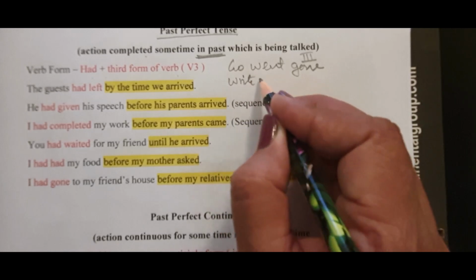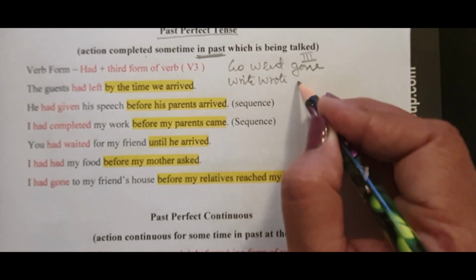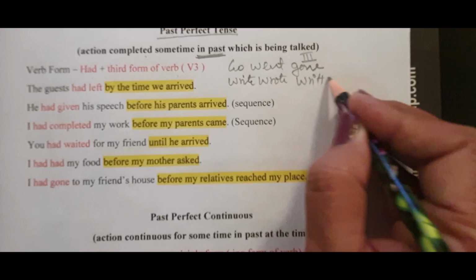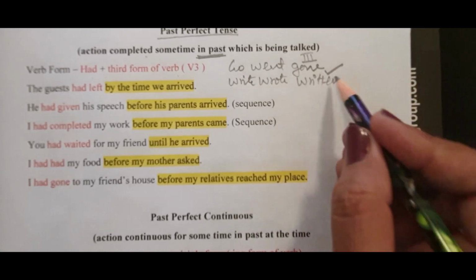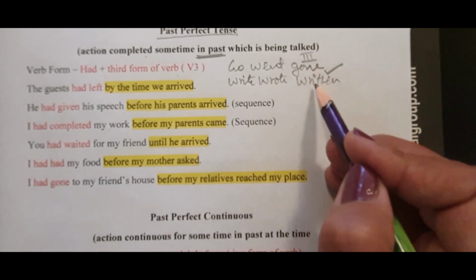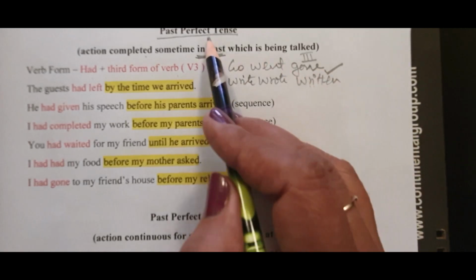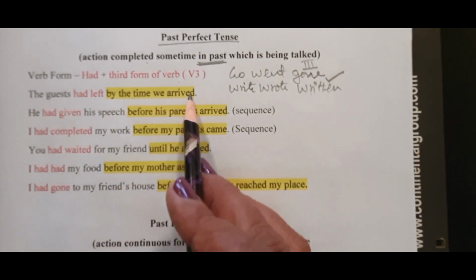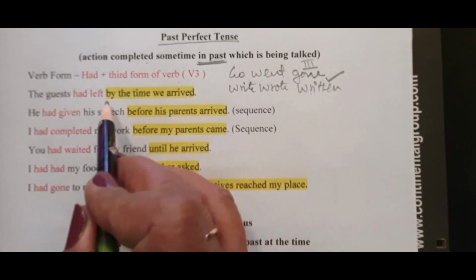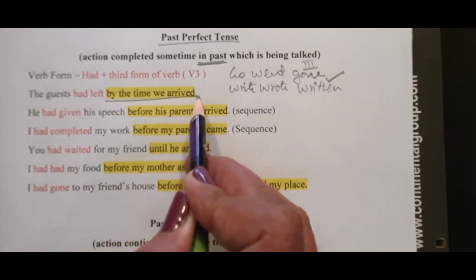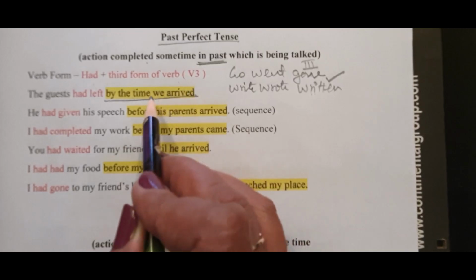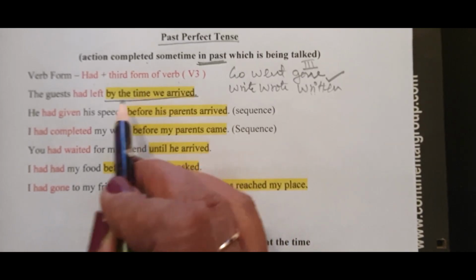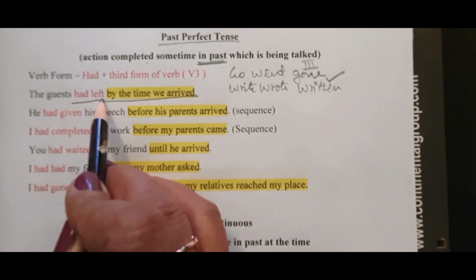Write, wrote, written. So written is the third form of the verb. We will use these forms for past perfect tense. The guests had left by the time we arrived. Here some particular time should be specified. Before that or by that time the work had been completed.